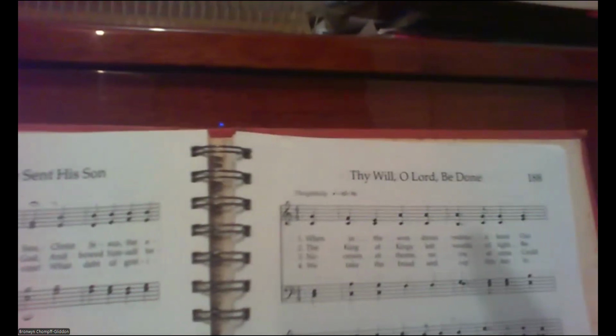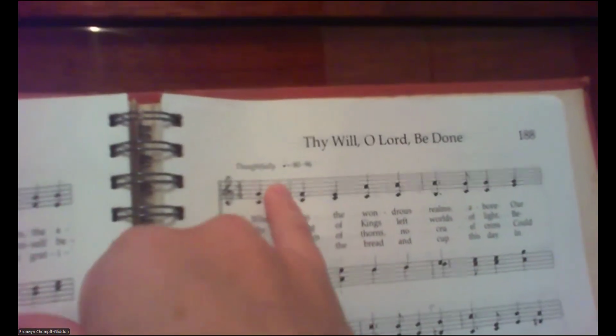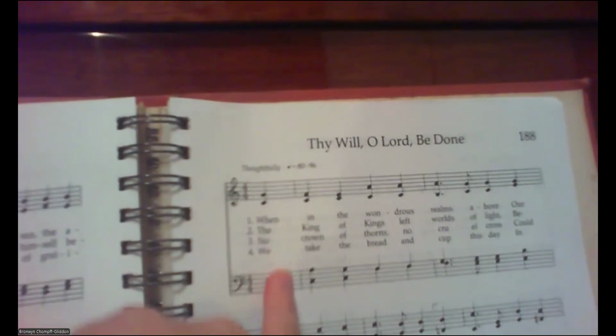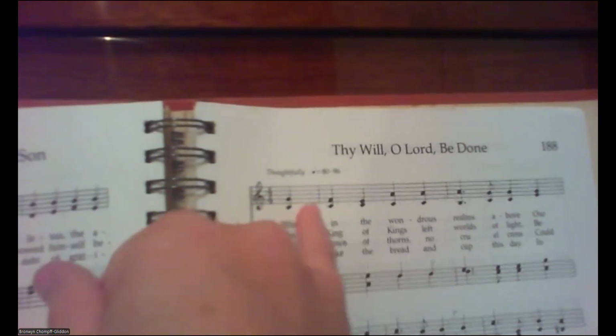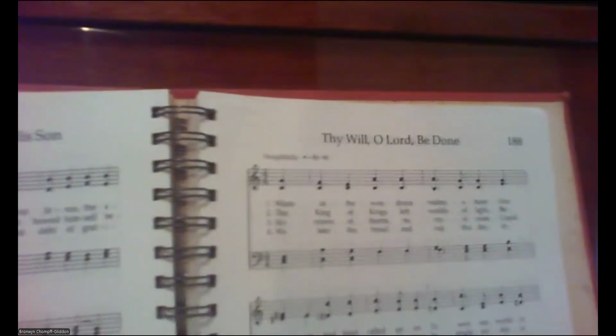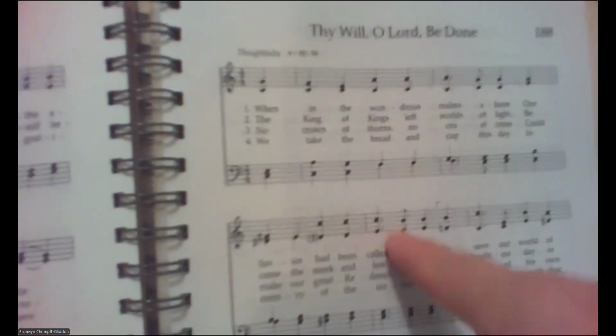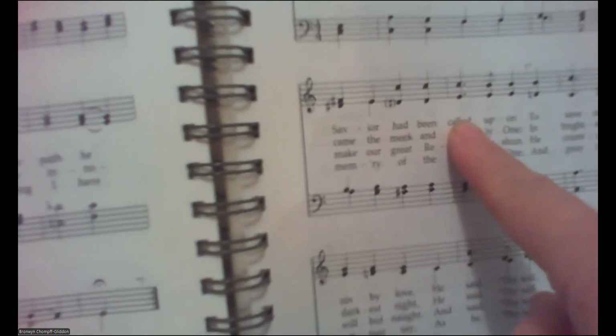We start singing on the up, and then after the two vertical lines, this is where we come in on the downbeat. So, when in the wondrous realm above, our Savior had been called upon.